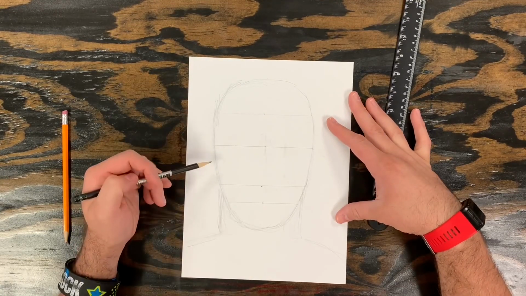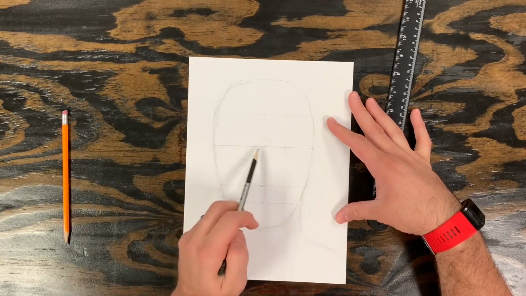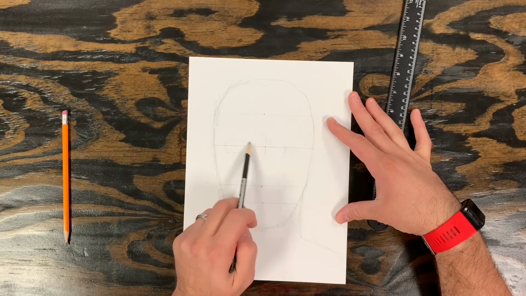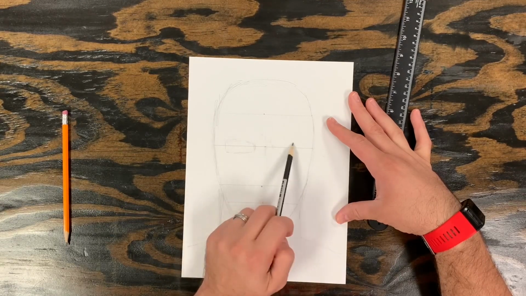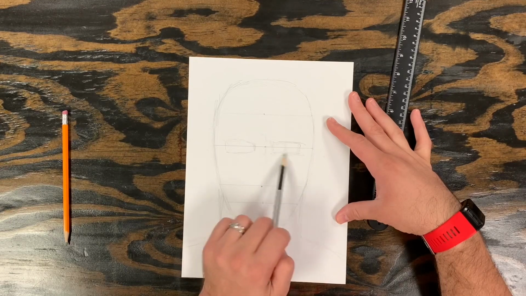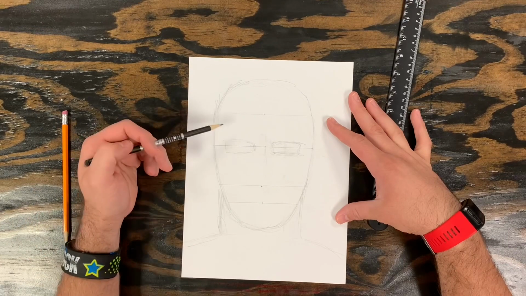This line that's the half is where the eyes are going to go. Now, I'm not going to draw them completely yet, but I am just going to block them in. So there are the eyes. So right now, I'm not focused on drawing my eyes. I'm just drawing eyes. The next line below the eyes is where the nose goes.